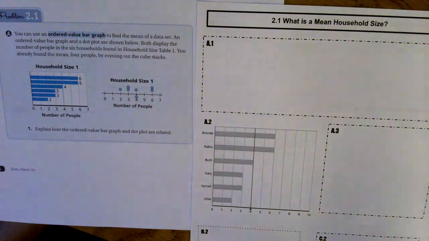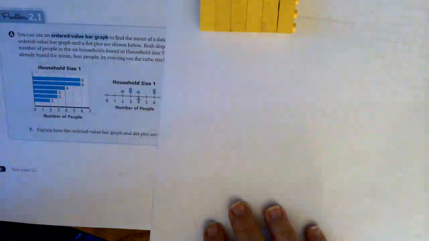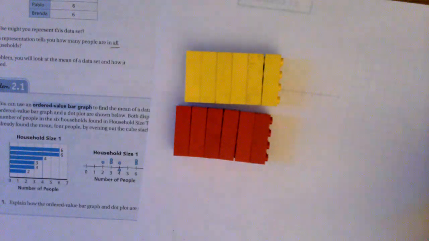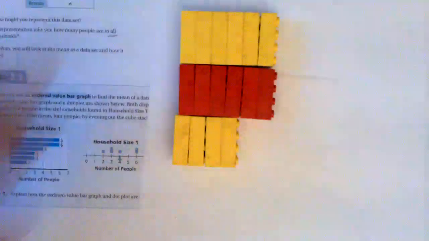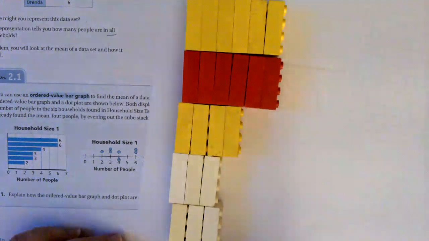And ordered value just means it goes from greatest to least. So if I take my Legos, I'm going to play with some Legos today. Here's my 6. Here was my other 6. Put my red back together. Here is my other 6. Here is my 4. Here's my 3. Here's my 3. And here is my 2.